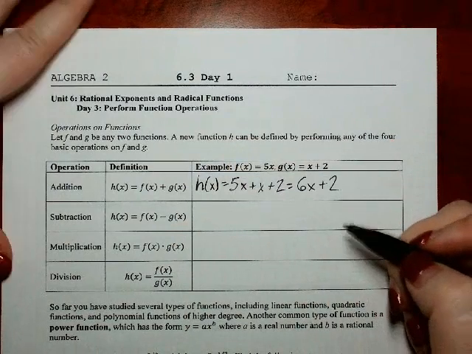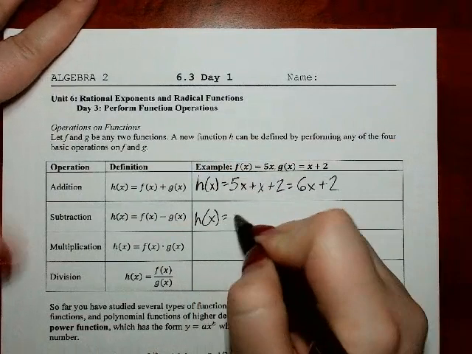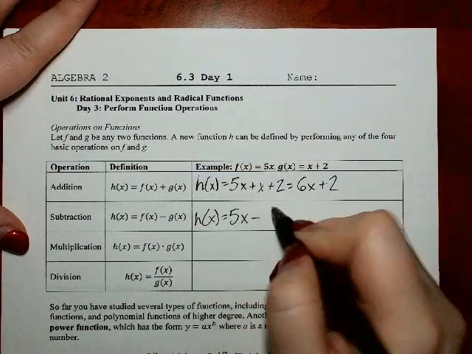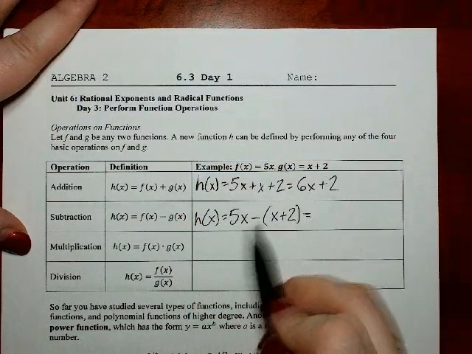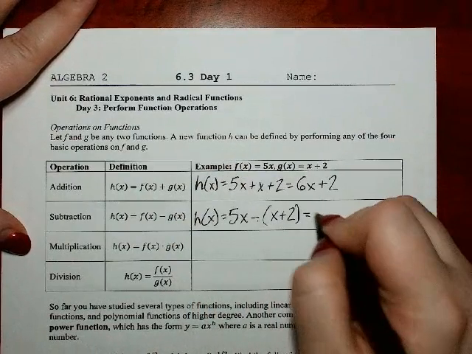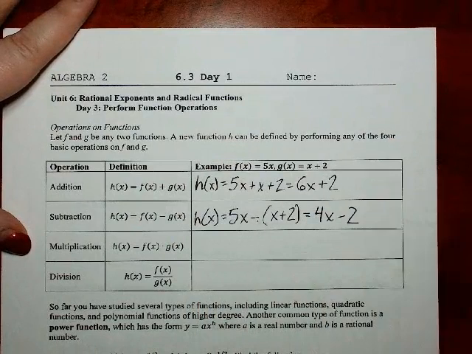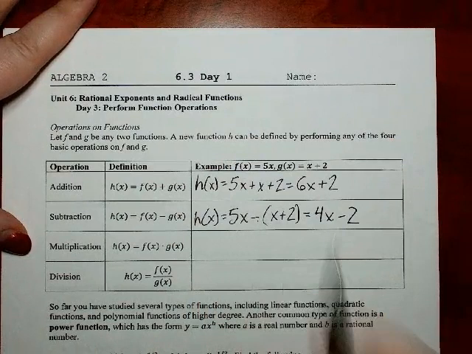Now if we subtract our functions, h of x equals f of x, which is 5x, minus g of x, which is x plus 2. 5x minus x is 4x minus 2, because our negative here distributes.